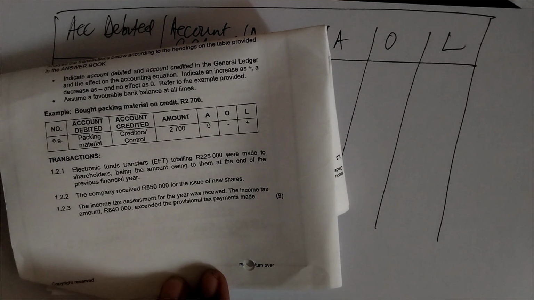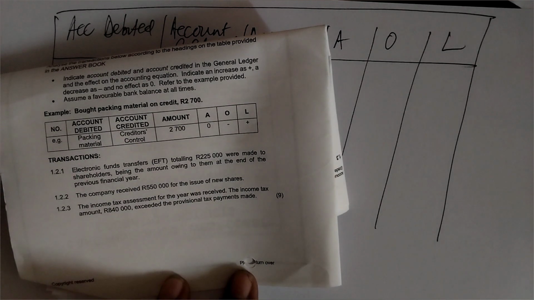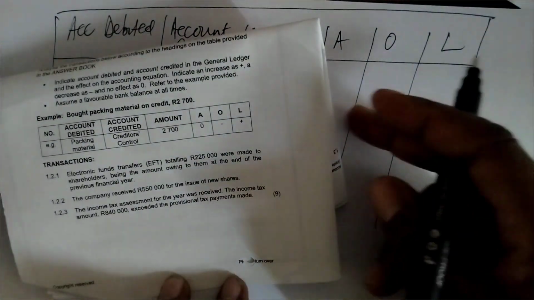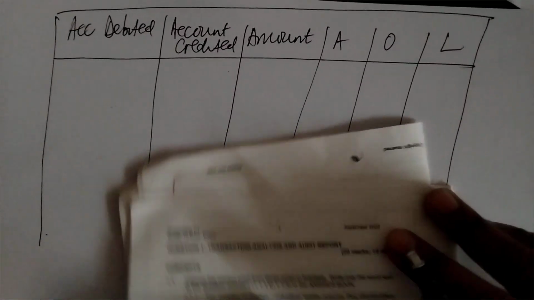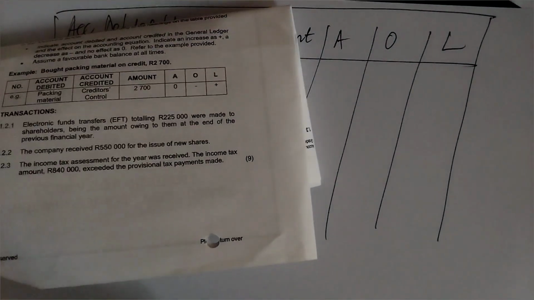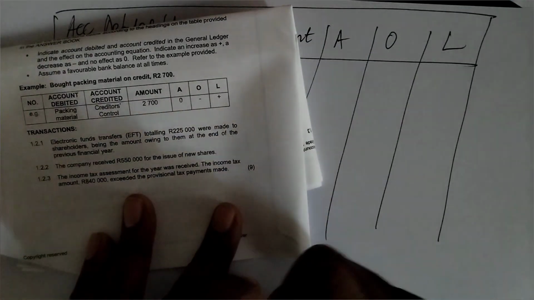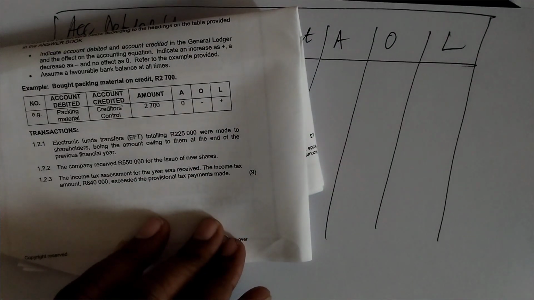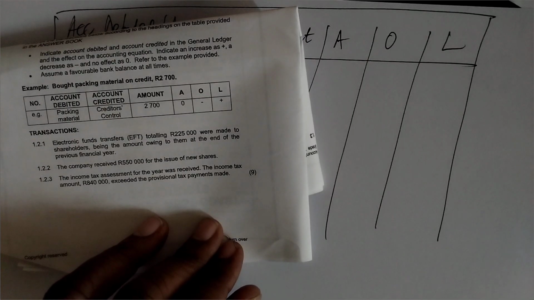Okay, I'm going to look at the effect of transactions on the accounting equation. I'm also getting this question from Western Cape 2022. I'm going to look at 1.2.1, which says electronic funds transfers (EFT) totaling 225 were made to shareholders, being the amount owing to them at the end of the previous year.